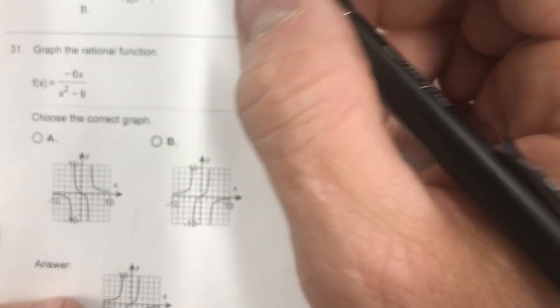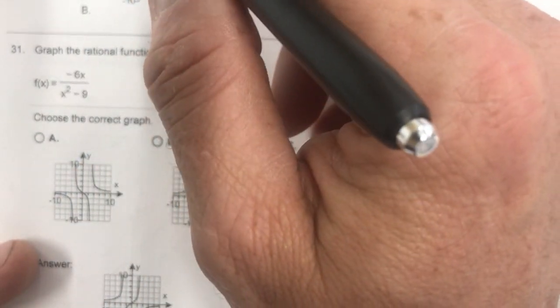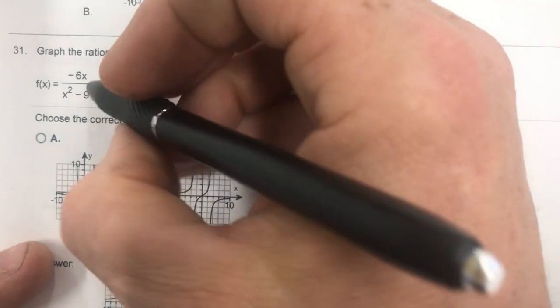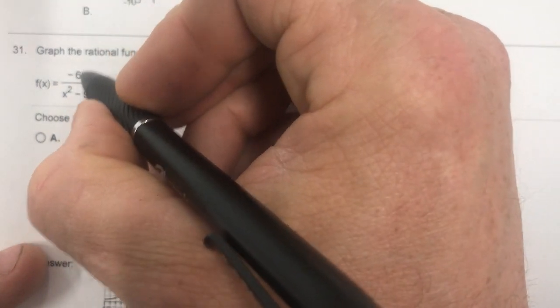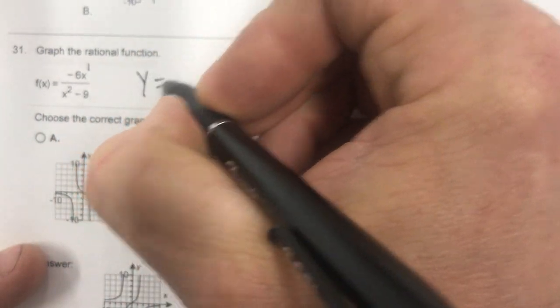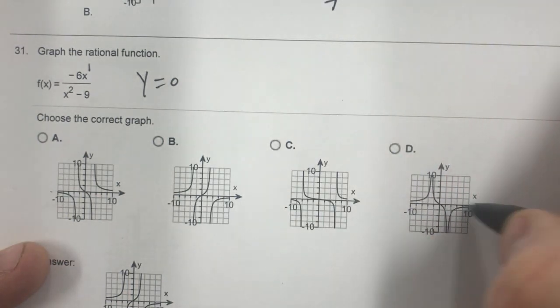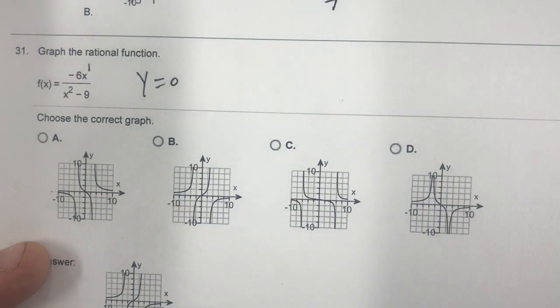So, oh, we could have done a horizontal asymptote on that one, and it might have helped us some, but I didn't do that. If I do the horizontal here, the degree in the top is 1, the degree in the bottom is 2, so it's y equals 0 is my horizontal. This looks right, this looks right, this looks right. They all have the same horizontal.